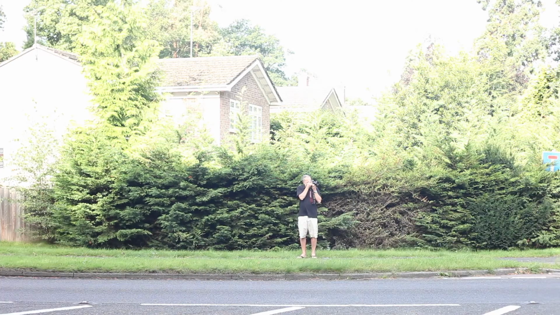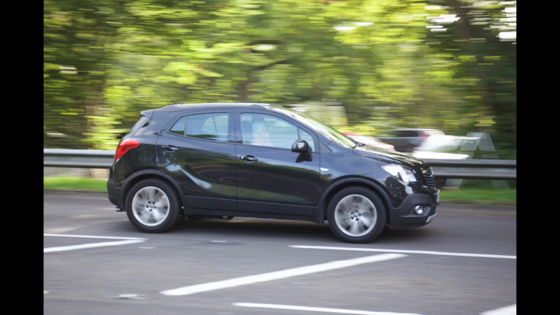With the third photograph, I've also taken this at 100th of a second, but this time I've tracked the car, taking the photograph as I move through the shot. This way, the car is static, but the background is blurred. This technique is called panning.